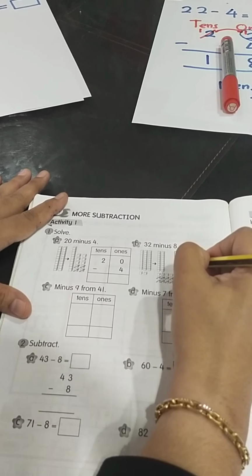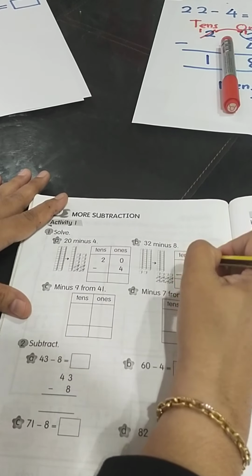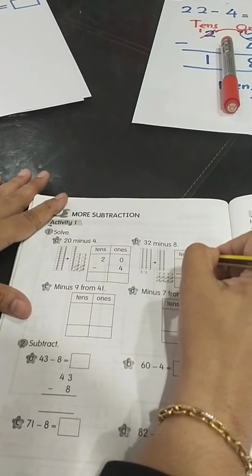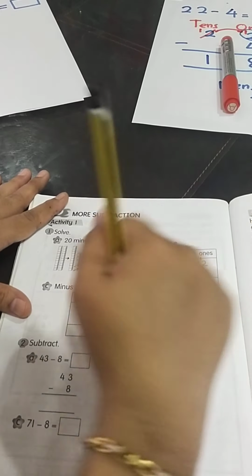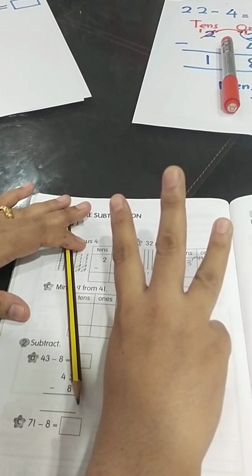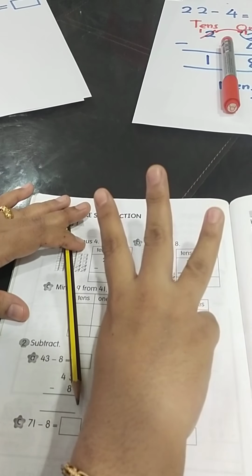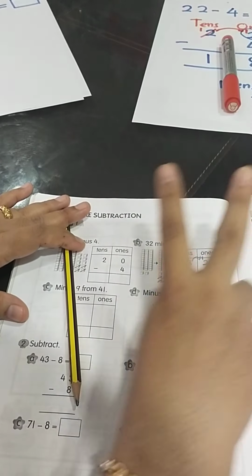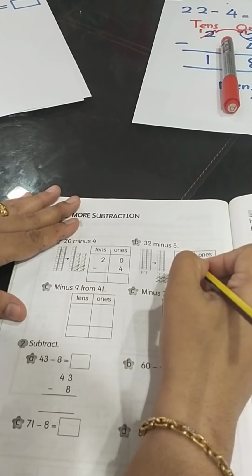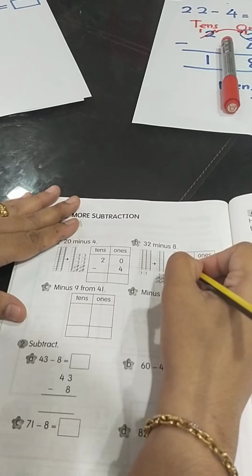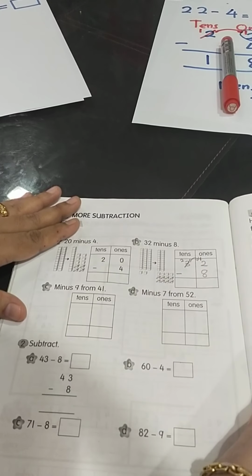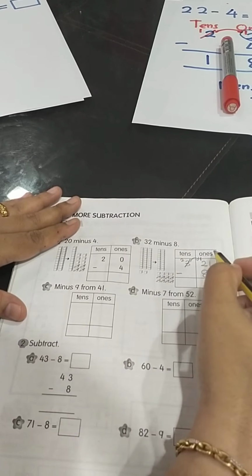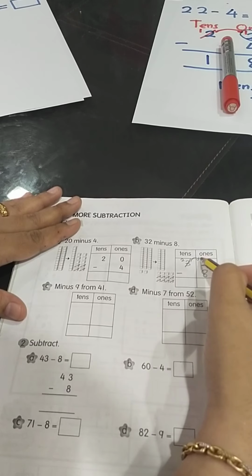So we borrow. Okay, borrow 1 from here. So 3 is already left 2 because it has lent one. 3 lend 1, so left 2. Okay, 3 cross out here, left 2. So we go back to the ones. Okay, in the ones we already have 2.